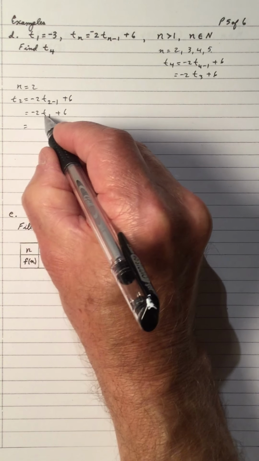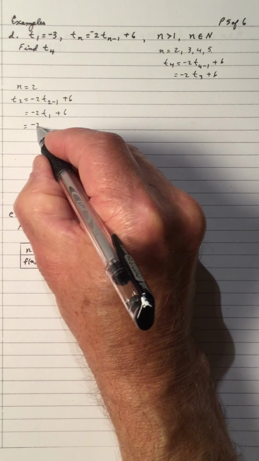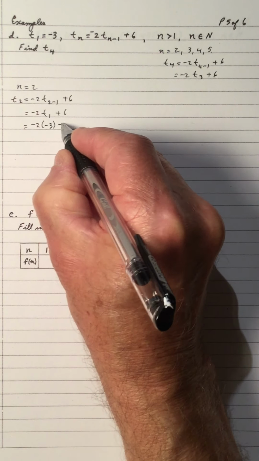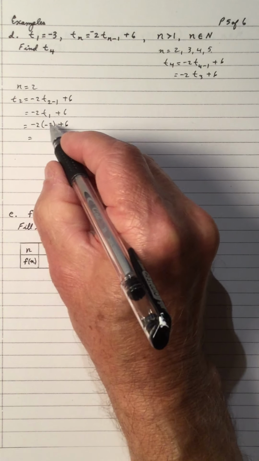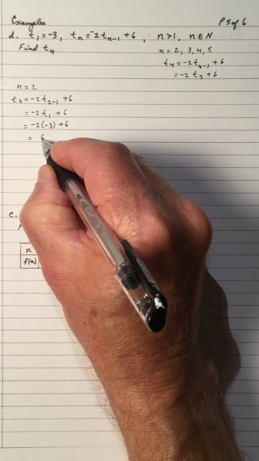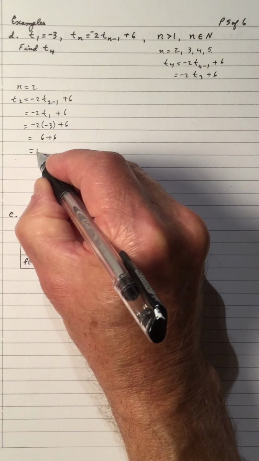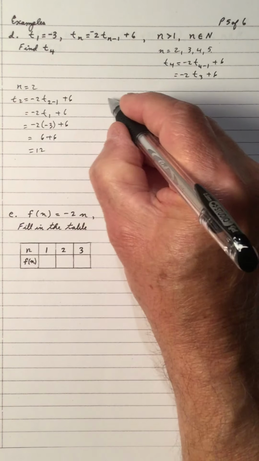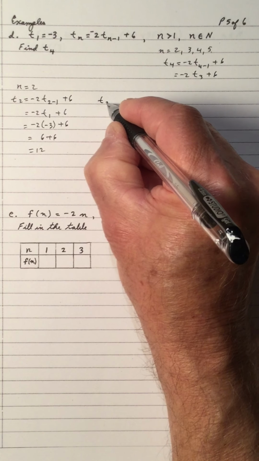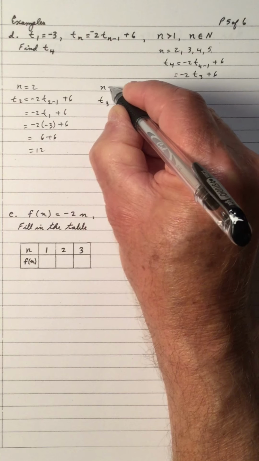So notice now we have T1. We know what T1 is. T1 is negative 3. So because we know what T1 is, we get 6 plus 6 is 12. Now we have T2. Because we have T2, now we can go and get n is 3.